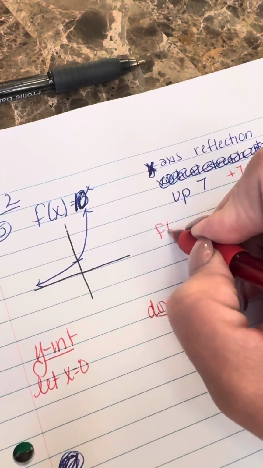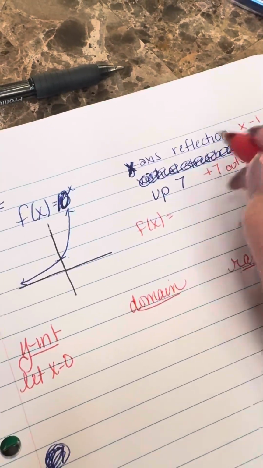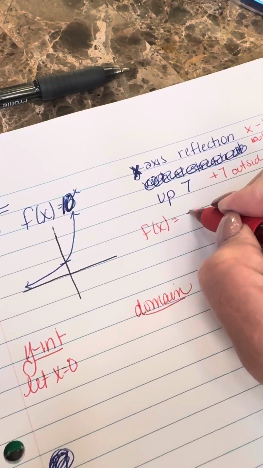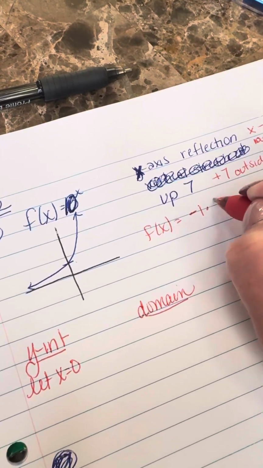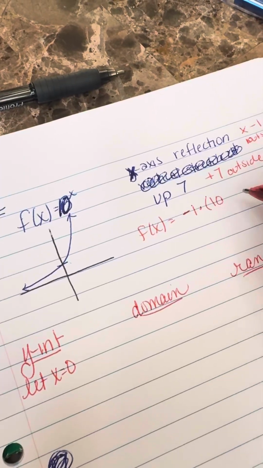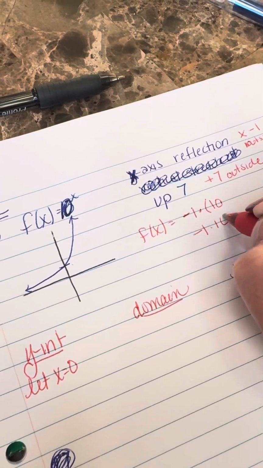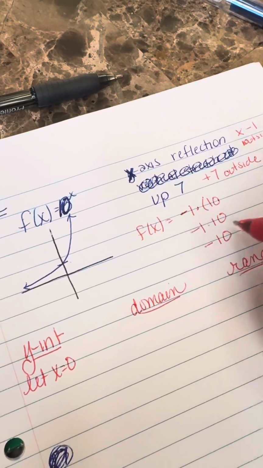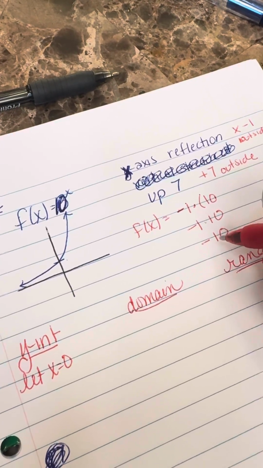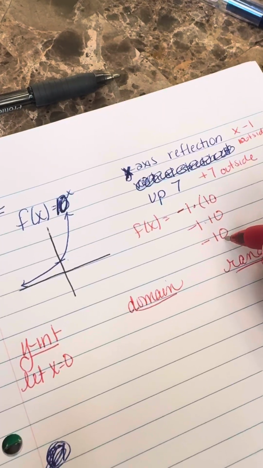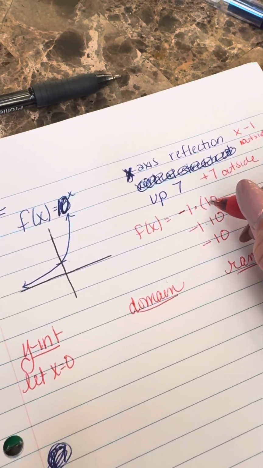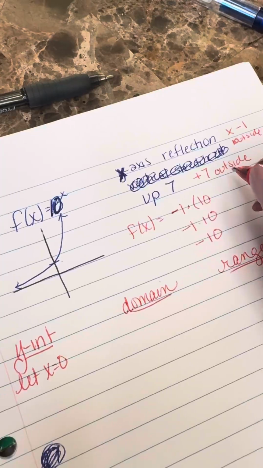So to make those transformations, when we multiply by -1 outside, you can write -1 times and then put this 10 in parentheses if you want to, or you can just write -1 times 10, or you can just write -10. All of those mean the same thing. Do not put the -10 in parentheses though. If you're going to put the 10 in parentheses, the negative needs to be outside of it.